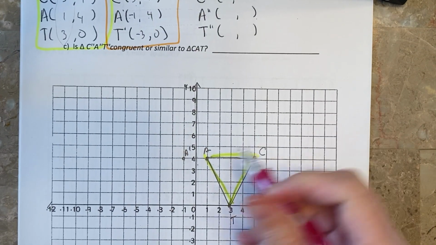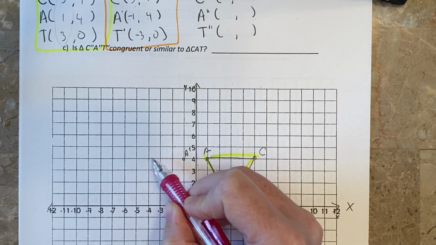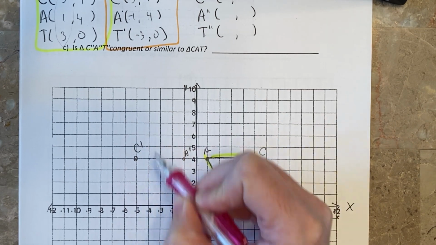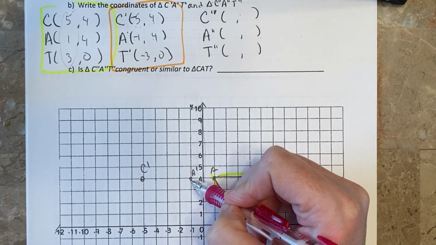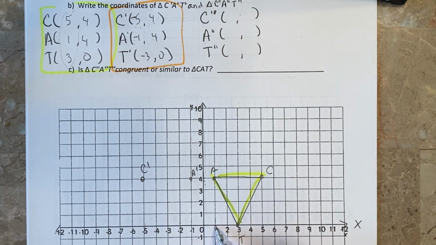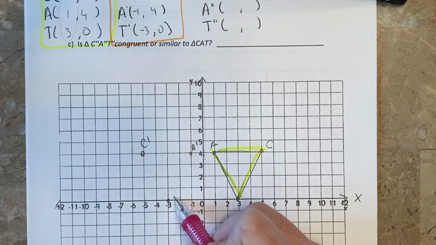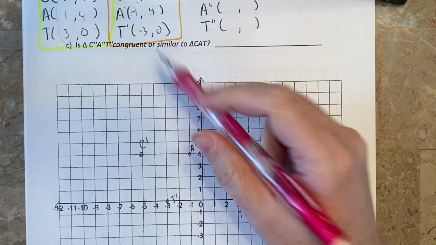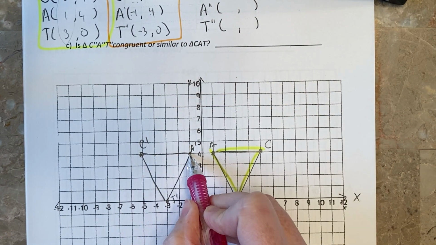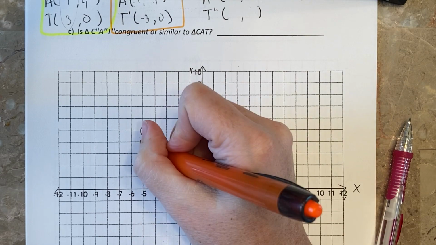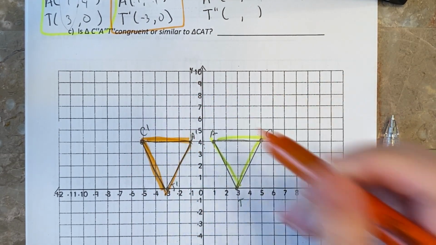Sorry. All right, C is 1, 2, 3, 4, 5 to the right. 1, 2, 3, 4, 5 to the left. And that should be (-5, 4). So our A again was 1 to the right, 1 to the left. Now let's do T. 1, 2, 3 to the right. That means I go back to the reflecting line, 1, 2, 3 to the left, and that gets T prime. And that's (-3, 0). So I showed you how to reflect over the y-axis, or reminded you, by not only doing the rule way, but also by doing the counting way.